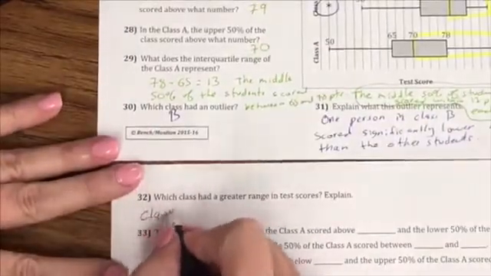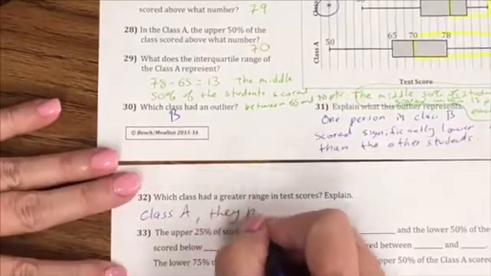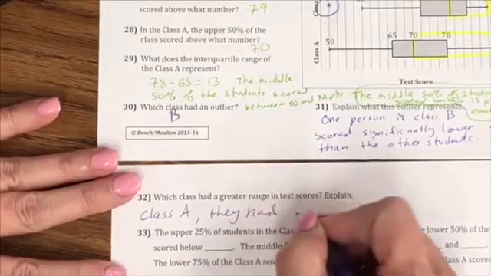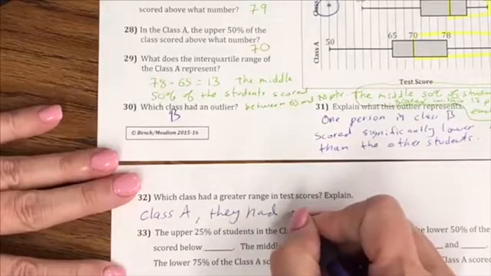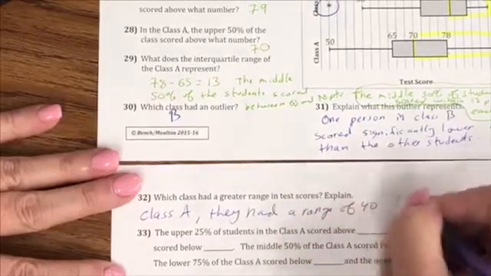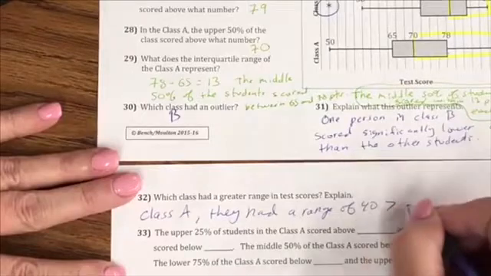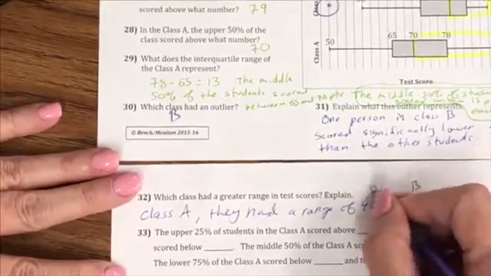So class A, and that is because they had a range of 40, and that is greater than 38. I'm going to put a B up here, and this is class A.